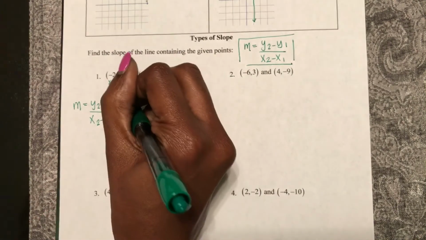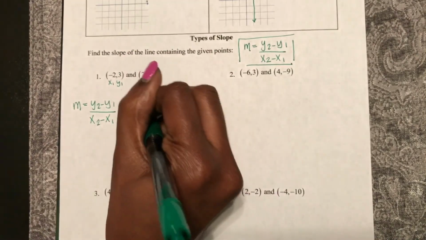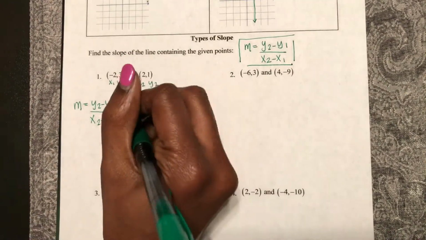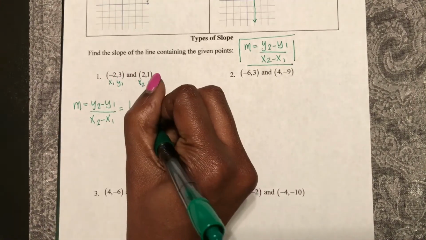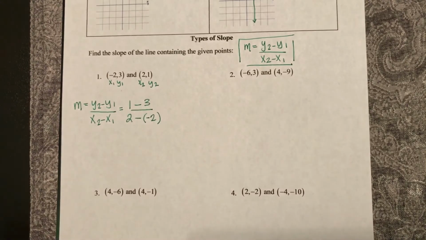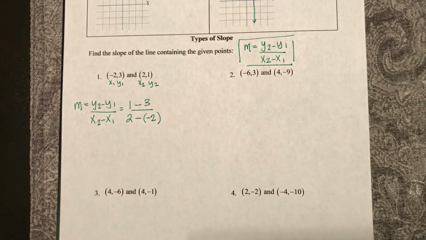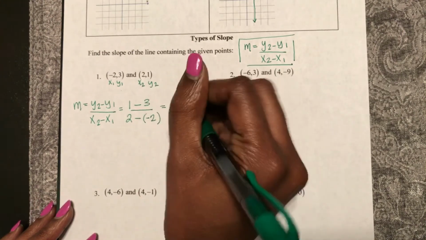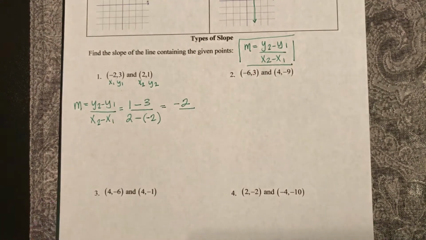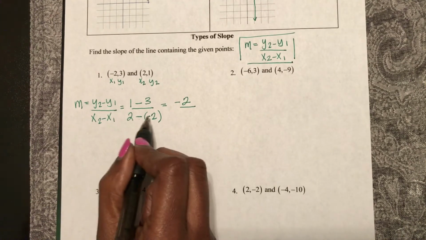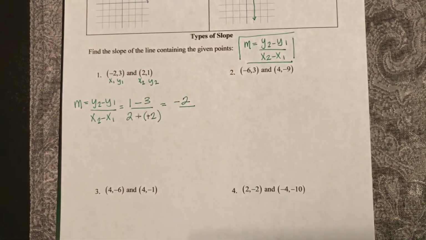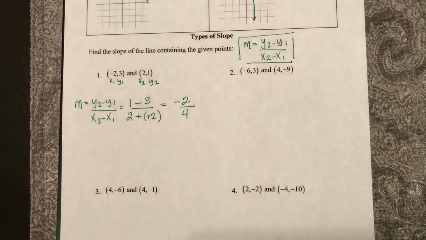What is y2? 1. Minus y1, 3. What is x2? 2. Minus, what is x1? It is a negative 2. So notice I put those parentheses there mostly because I was plugging in a negative and I don't want to confuse myself. So let's simplify this expression. My numerator becomes negative 2. 1 minus 3 is negative 2. My denominator, remember when you subtract a negative, these cancel. So that's negative 2 over 4.